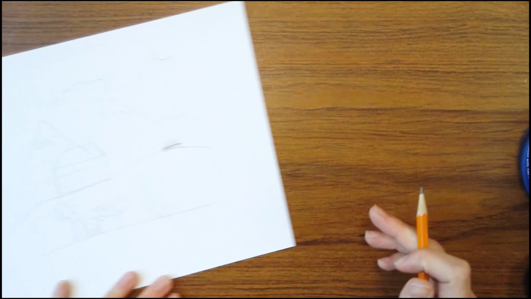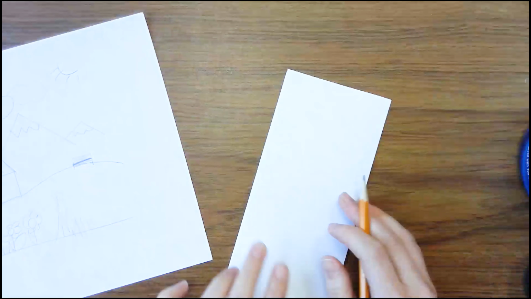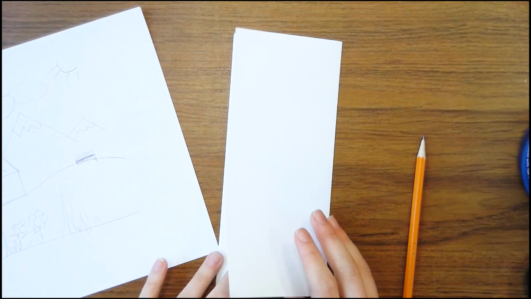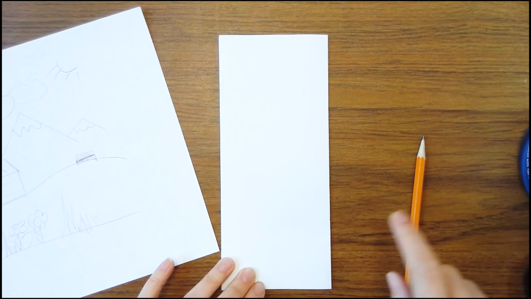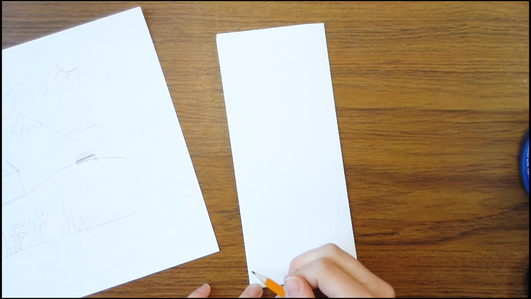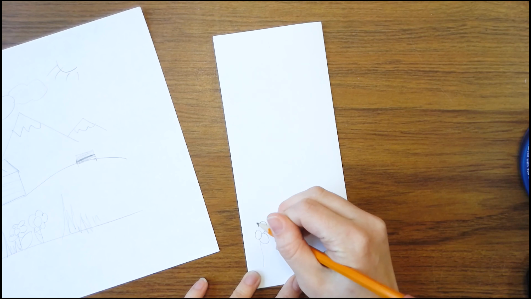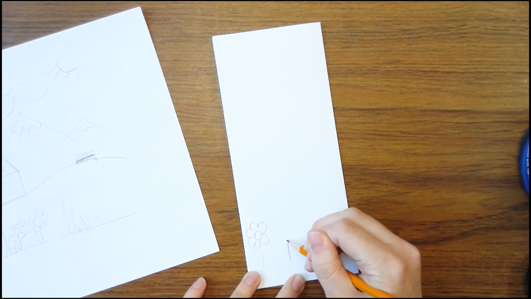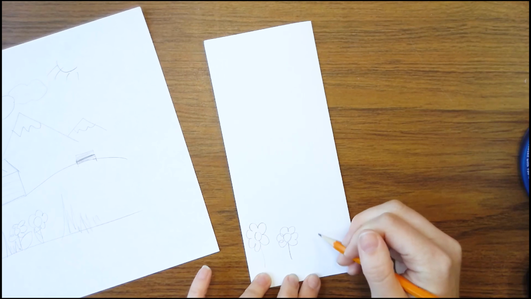I'm going to hold this to the side because I will need it while I'm doing my artwork. Okay, back to this guy. Right now I have it so the opening is on the left. I'm going to draw my foreground on this page, just the foreground, nothing else. So I'm going to do my daisies. It doesn't have to be exactly like the drawing. You're just using that as a quick reference.